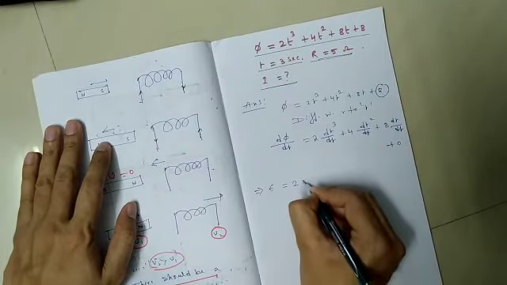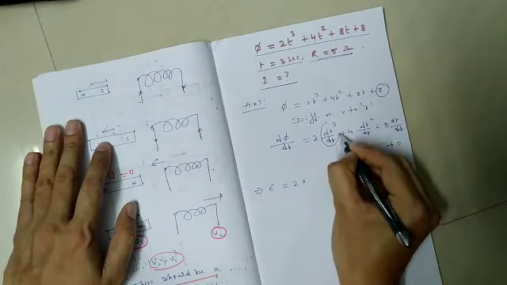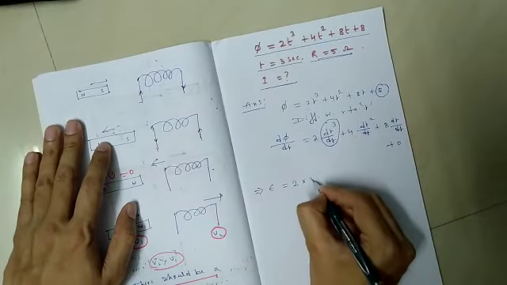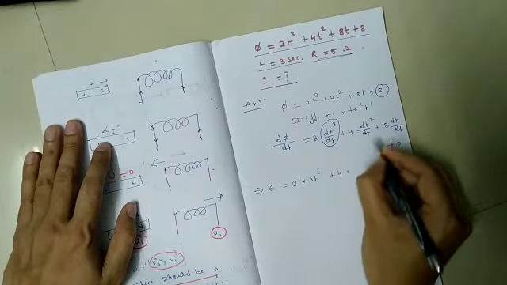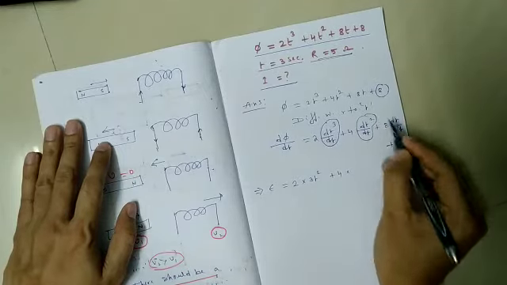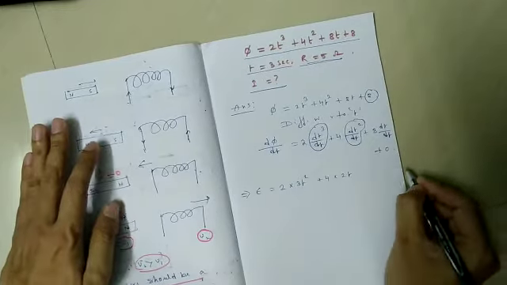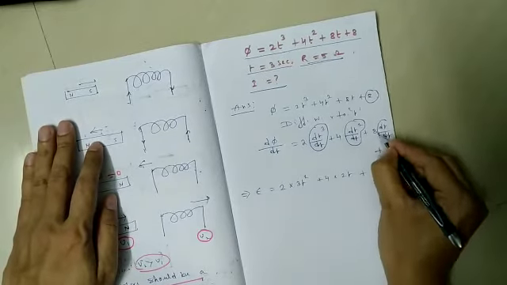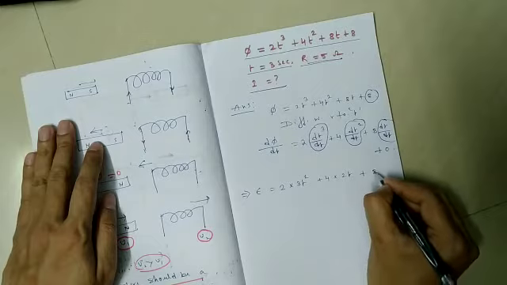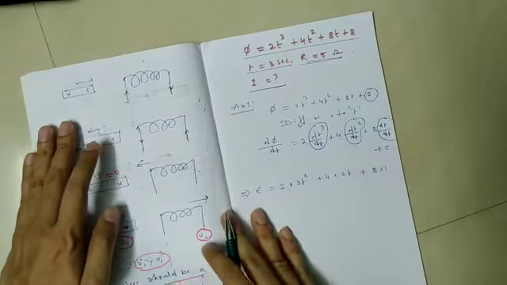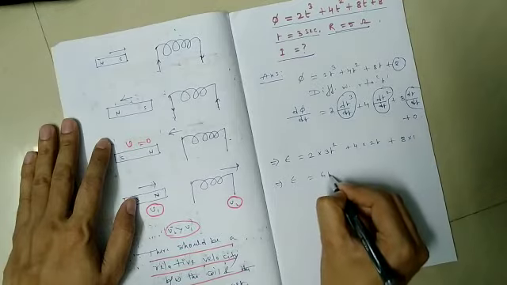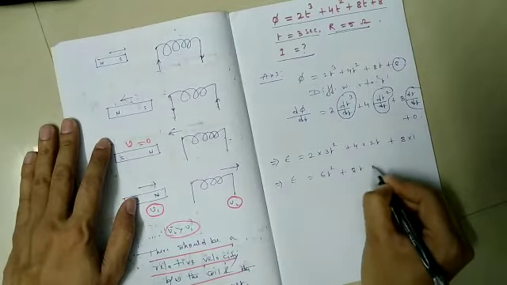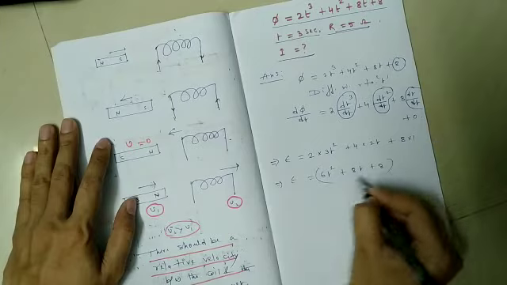This is 2 into, look at this part, t cube, so it will be 3t square, and this is 4, and this part is t square, so it will be 2t, plus 8, and this part t in this one. Now, from the basic calculus formula, phi becomes 6t square plus 8t plus 8.